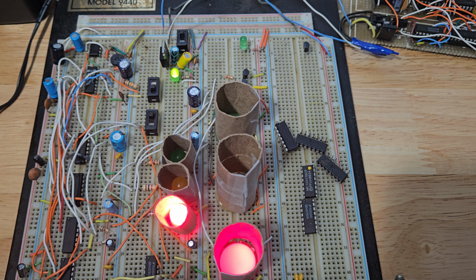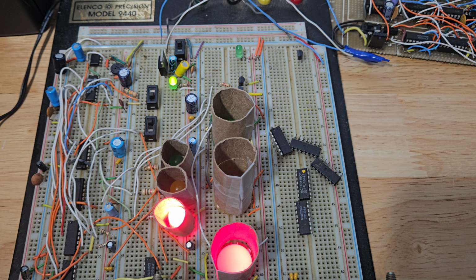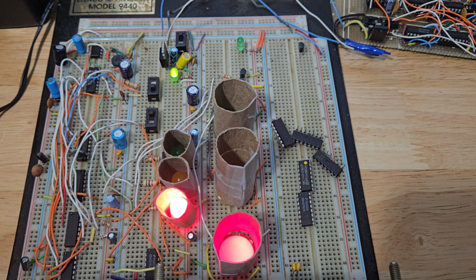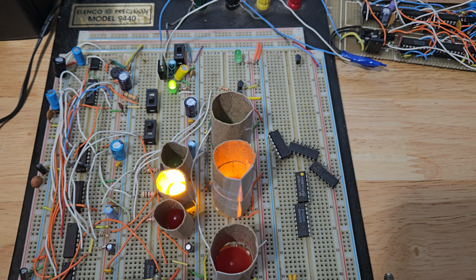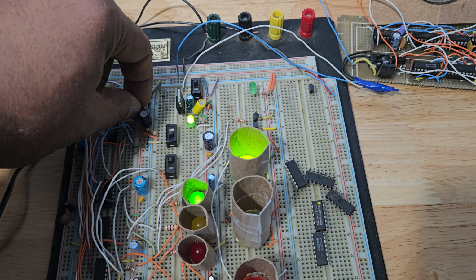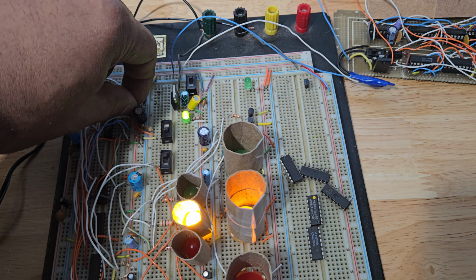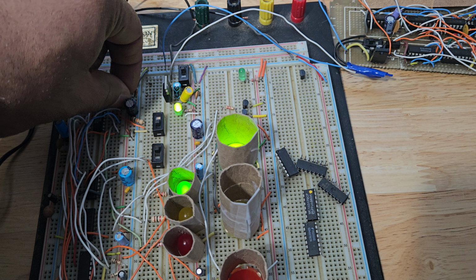And if you notice, just like a regular traffic light, the yellow doesn't stay on as long as the red and the green. So that's why that one's on a short period of time. So we can speed it up, or you can slow it down.